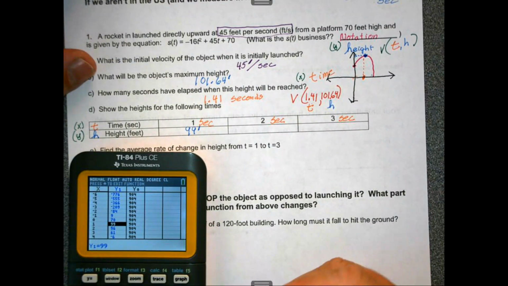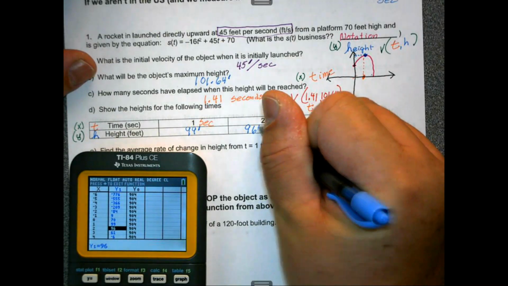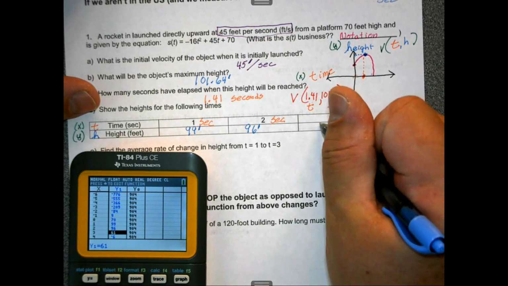When my X is 2 or my time is 2 seconds, my height is going to be 96 feet. And then my time 3 seconds, my height's going to be 61 feet.